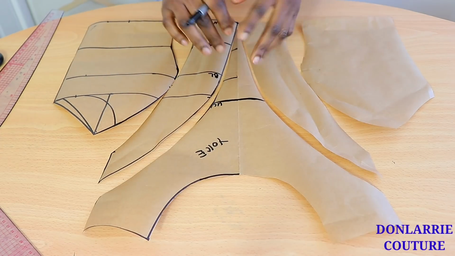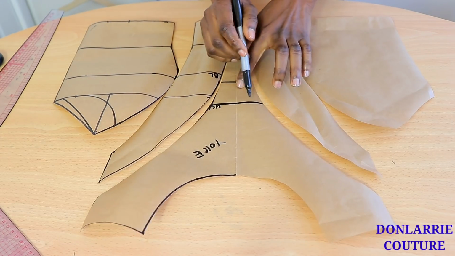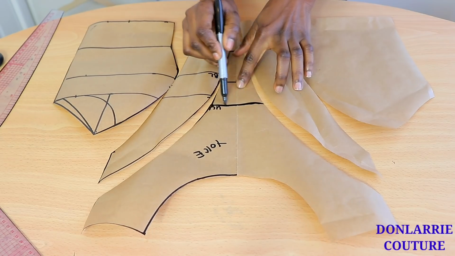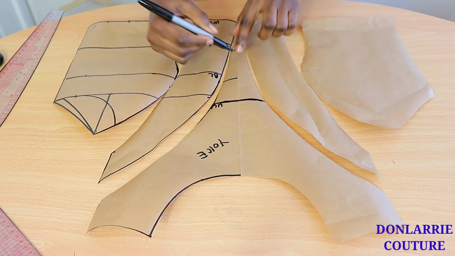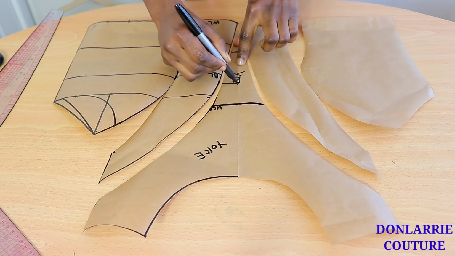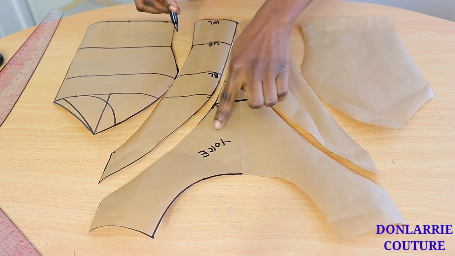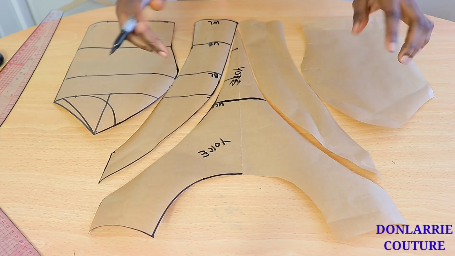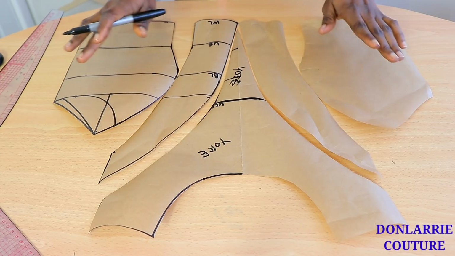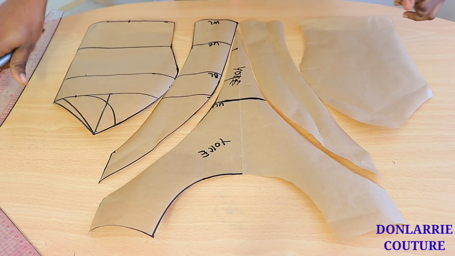But if yours is an off shoulder, your yoke will start from the upper chest line down to this part. So this will be the yoke for the off shoulder, or you can go above the upper chest line depending on how open you want it. So this is what we have. So now we're going to be drafting the back pattern.